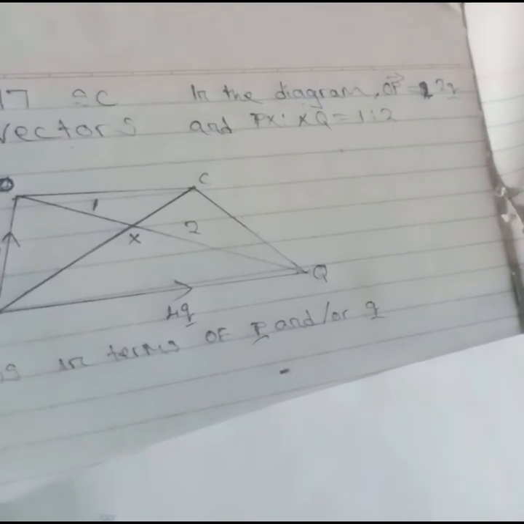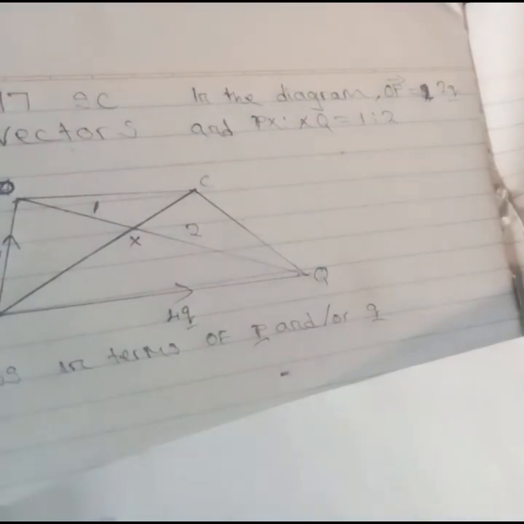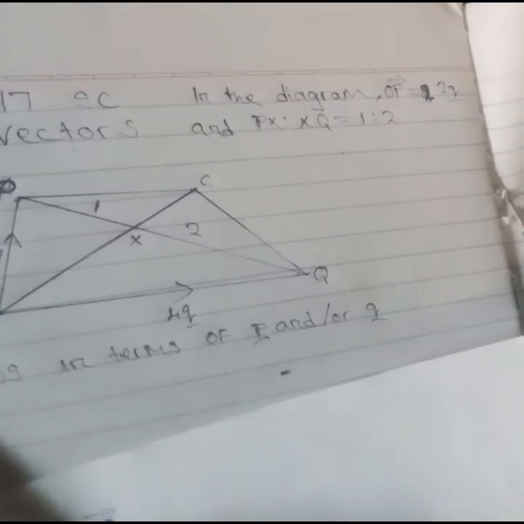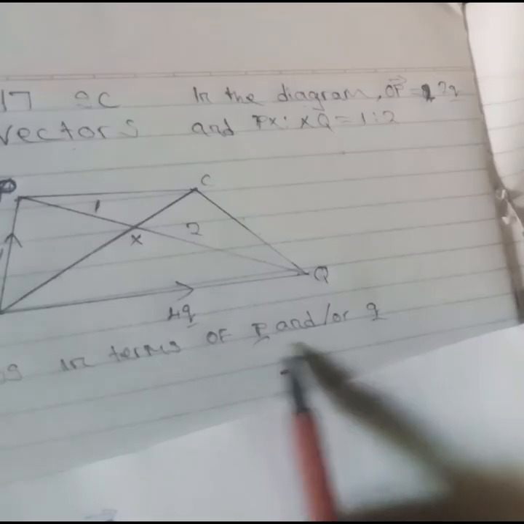In the diagram, OP is equal to 2p and OQ is equal to 4q, and PX to XQ is equal to 1 to 2. First question, express in terms of p and q, vector PQ.